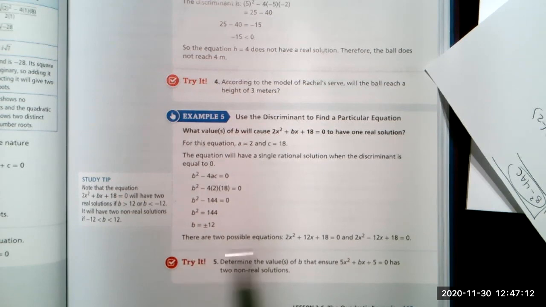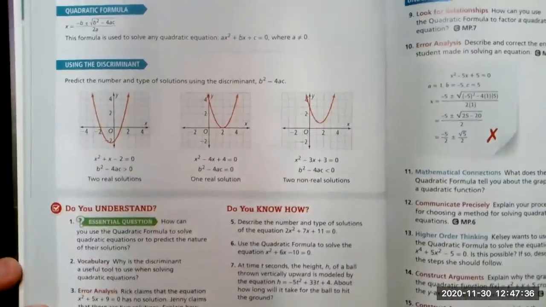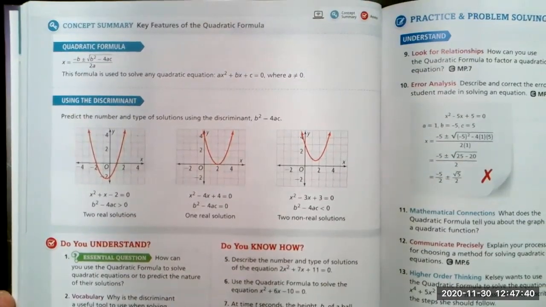So they're saying there are 2 possible equations. You can basically use positive or negative 12, and that's what they did here. The given pieces, 2x squared and 18, and then they added 12x, and then the same thing, but they subtracted 12x. So either one of those would be acceptable. We're on page 114. At the top of 114 is the concept summary, just emphasizing things that we've talked about already.